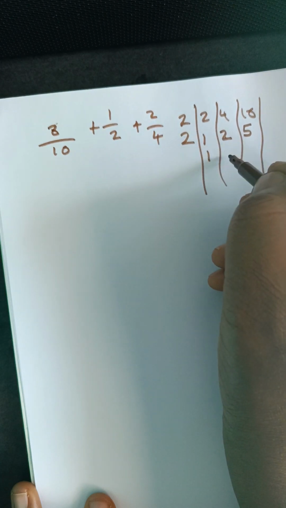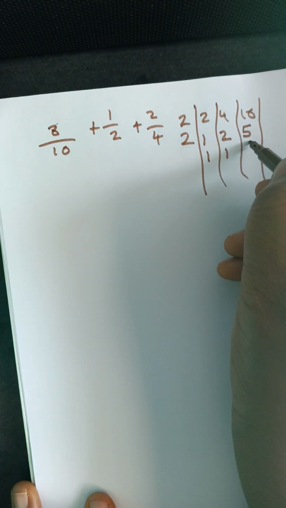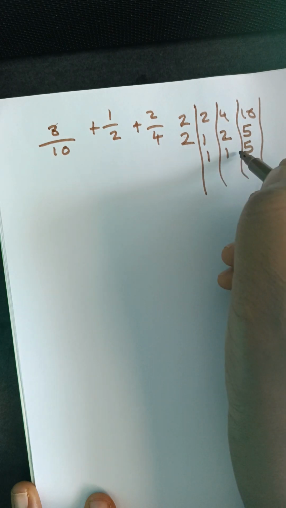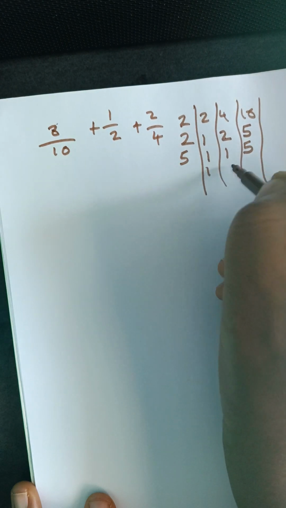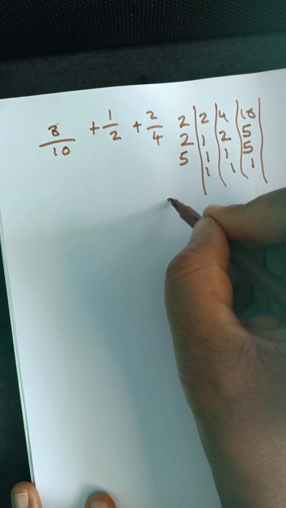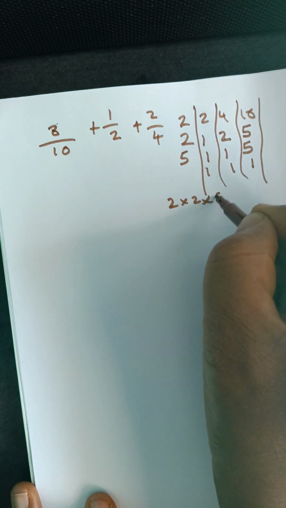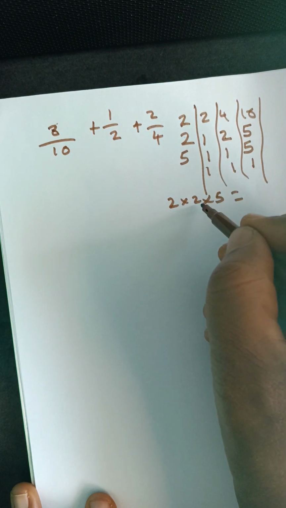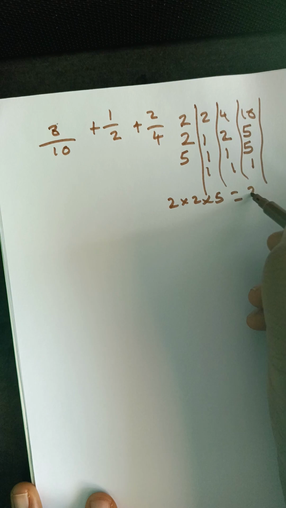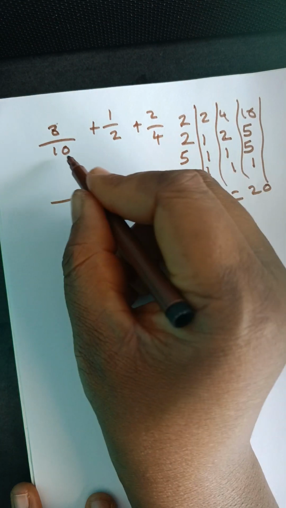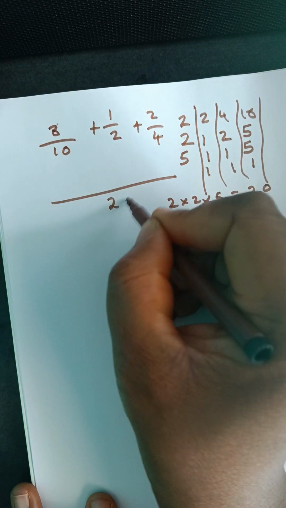1. How many 2s in 2? 1. This can't divide this. What do we use now? 5. 1, 1, 1. So our LCM is 2 times 2 times 5, which is equal to 2 times 2, 4. 4 times 5, 20. So the LCM for 10, 2, and 4 is 20.